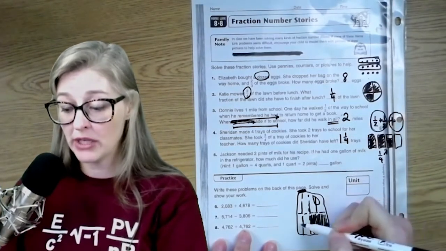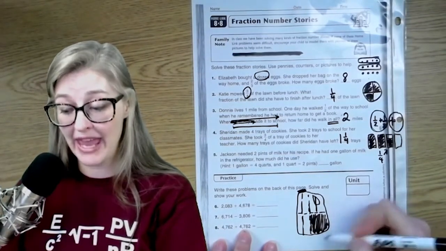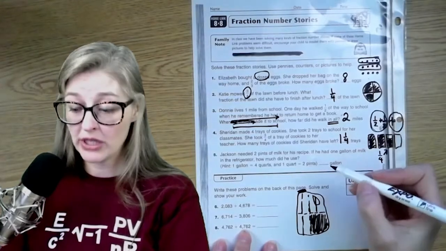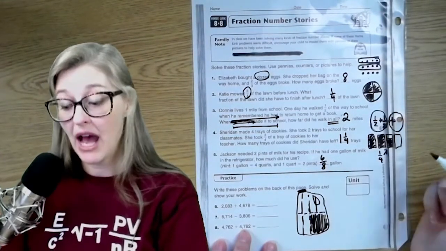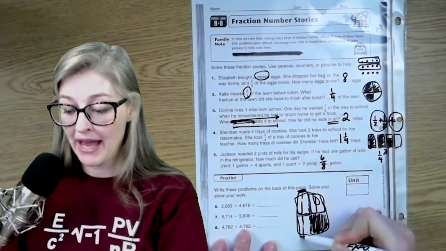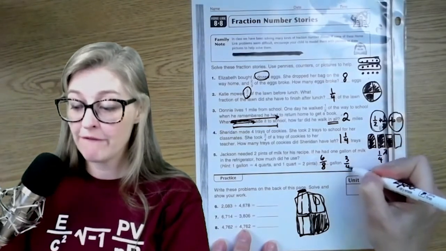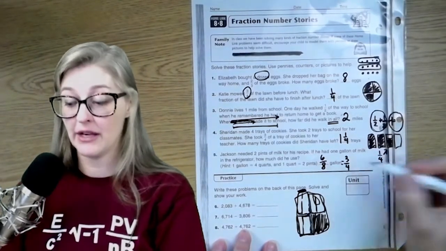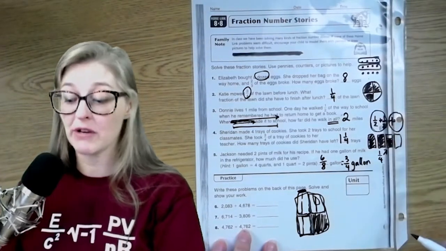We still have 1, 2, 3, 4, 5, 6 of the original 8. So I could say he has 6/8 of a gallon. I could also reduce that and go back to fourths and say he has 3/4 of a gallon. Those are equivalent fractions. They both mean the same amount of milk.